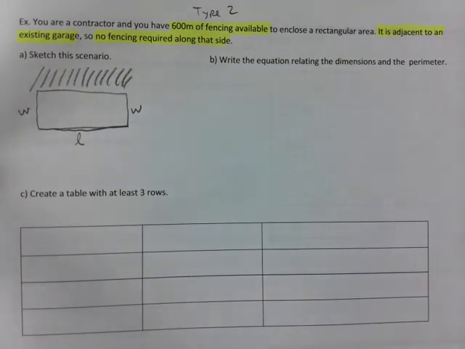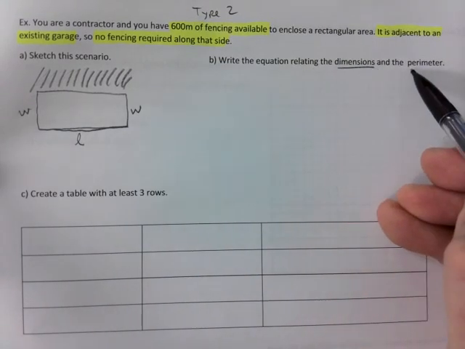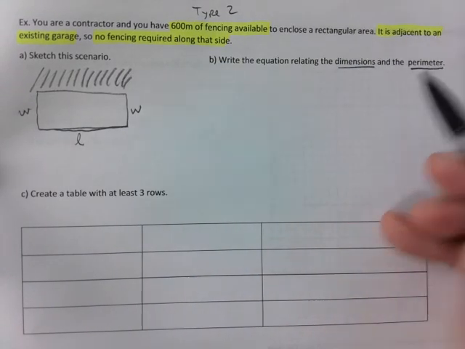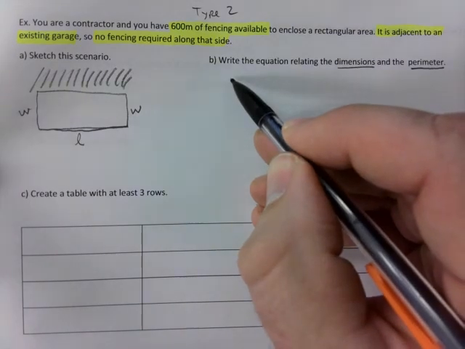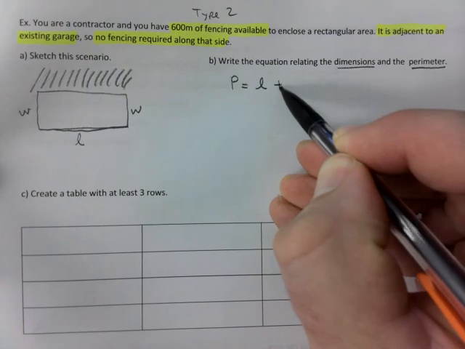That's it. B, write the equation relating the dimensions and the perimeter. So this is where you start the following way. The perimeter is L plus 2W.